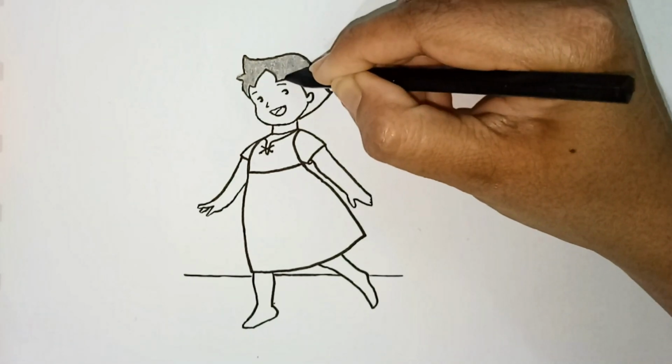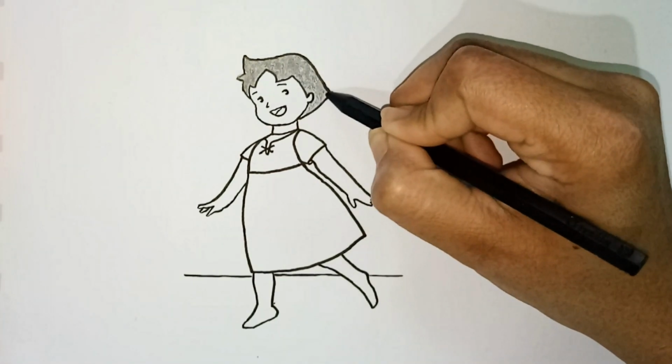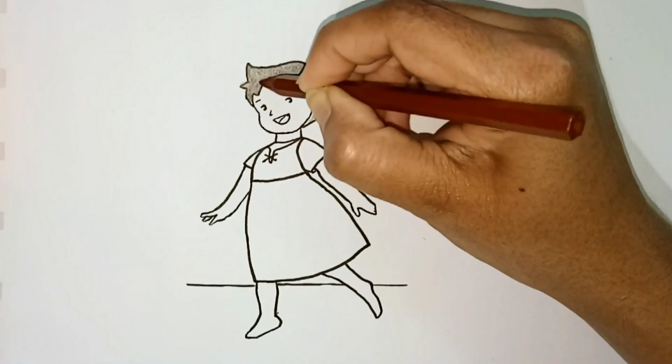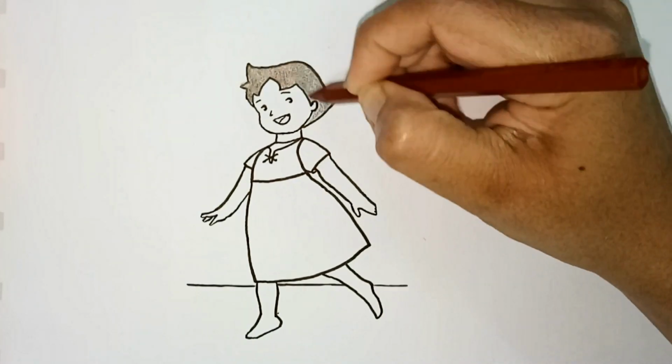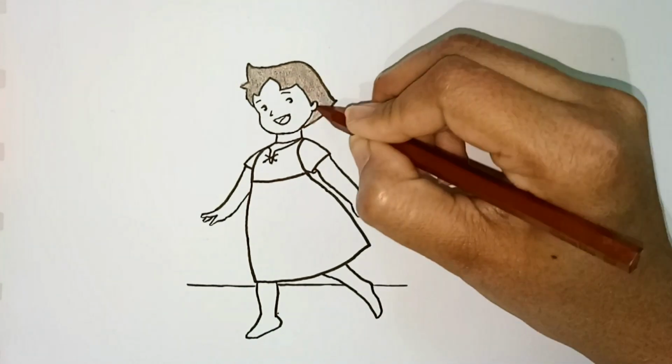We'll take black and color her hair. We'll take brown and add to her hair because Heidi has brown hair.